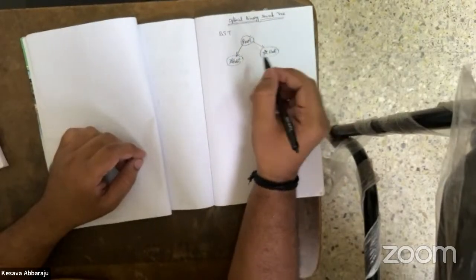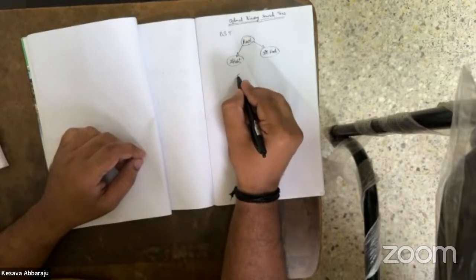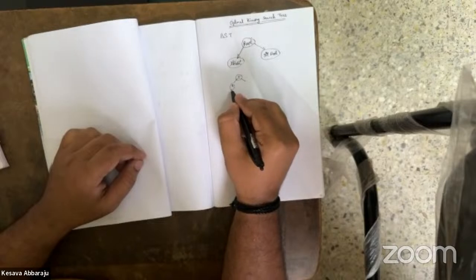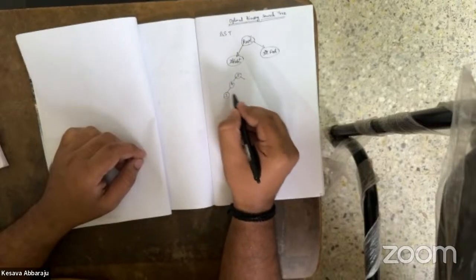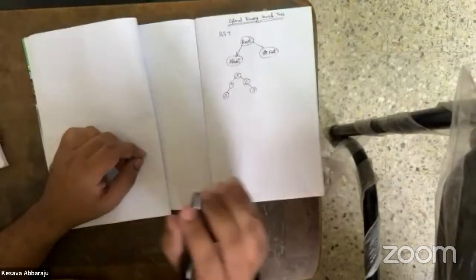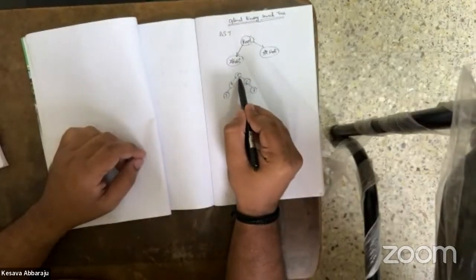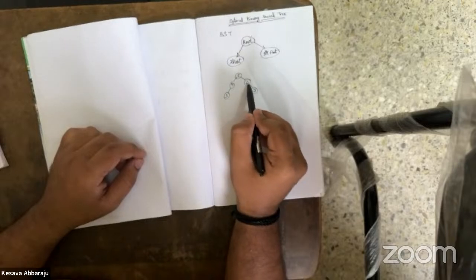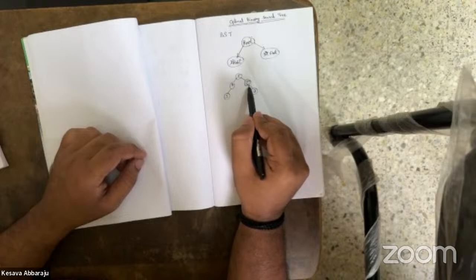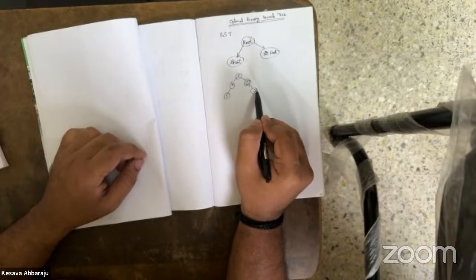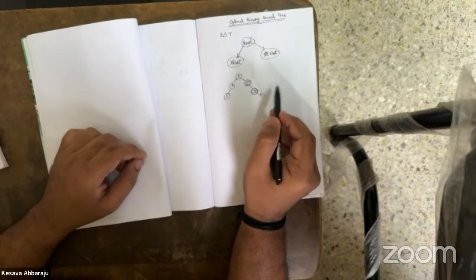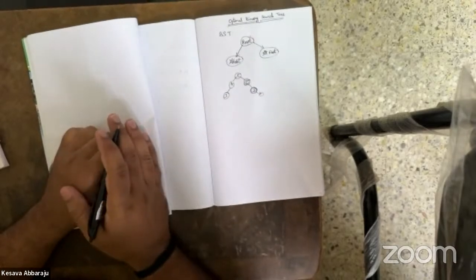Let's take an example. I'll take 5, 4, 3, 7. If I search for the element 10, first I will compare it with 5. It is greater than 5, so I'll go to the right side of 5. 6. 6 is less than 10, so 10 will be on the right side. 7. 7, we don't have, it's a leaf node. We don't have anything. So element 10 is not present in the given list.